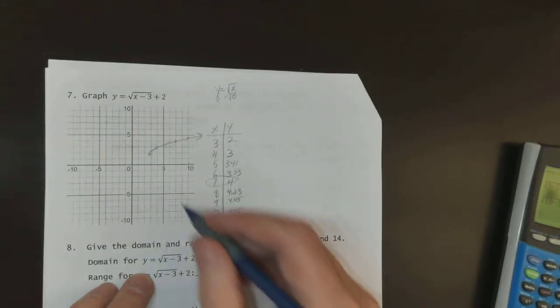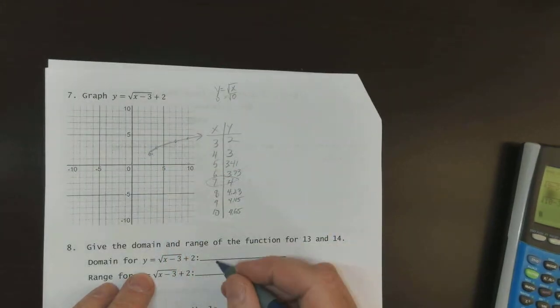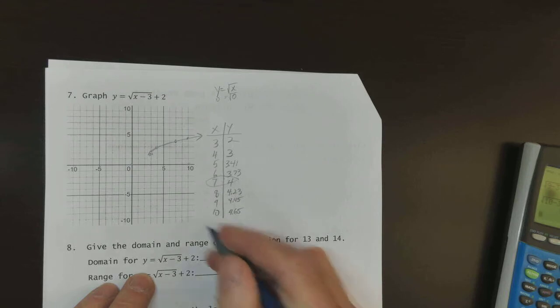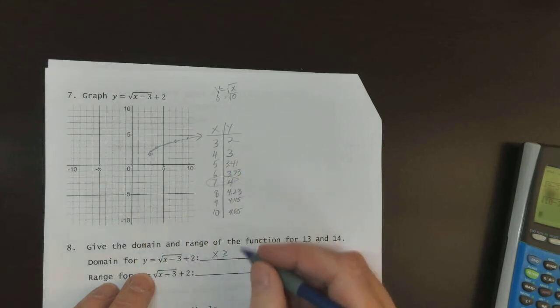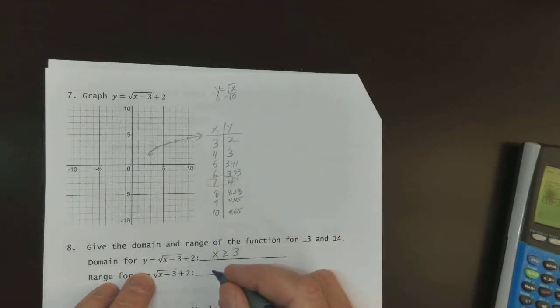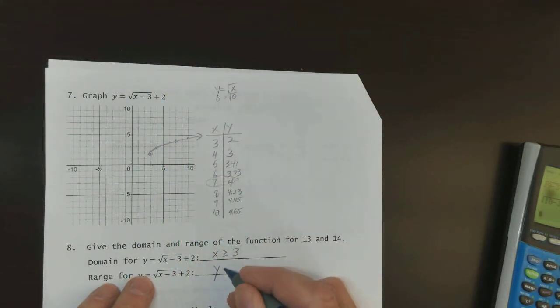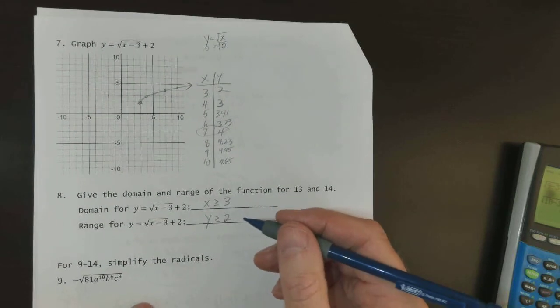The domain. Where does x begin? X begins at 2. 3, I'm sorry. X begins at 3. X is greater than or equal to 3. The range, it keeps increasing, keeps going up. And the lowest value is 2. Y is greater than or equal to 2.